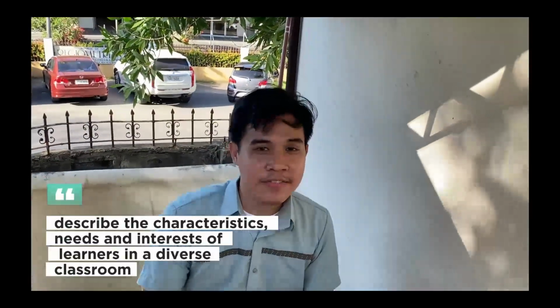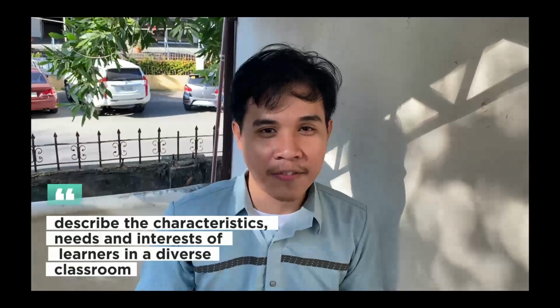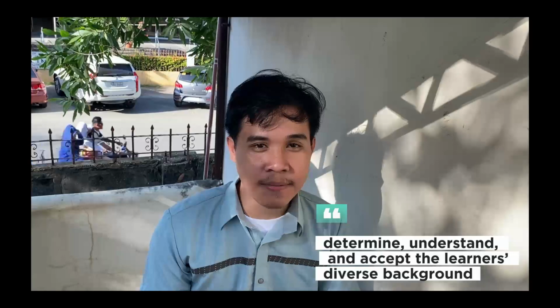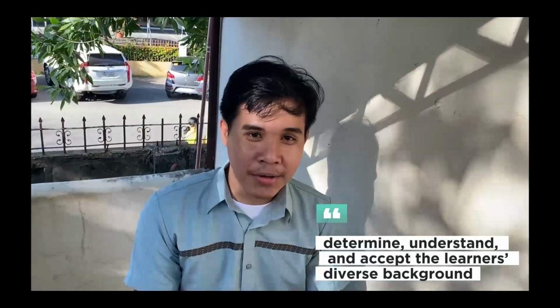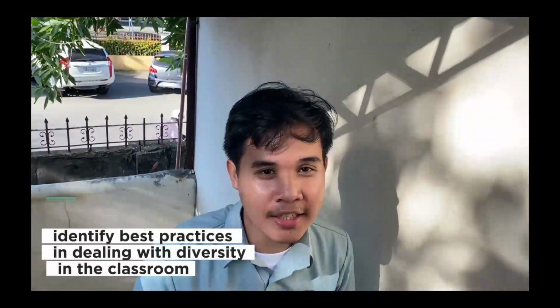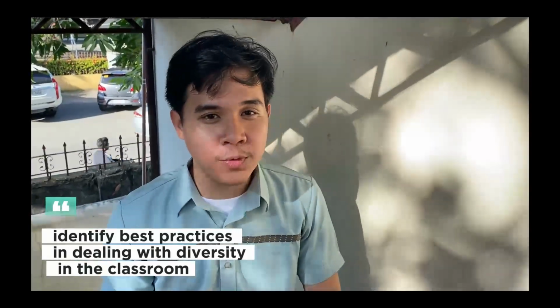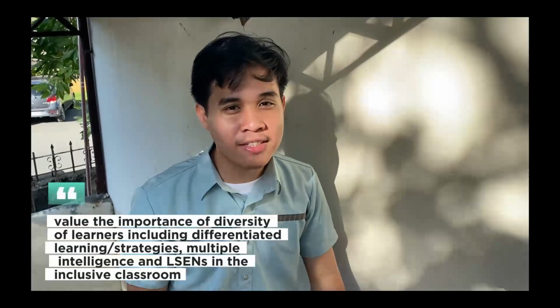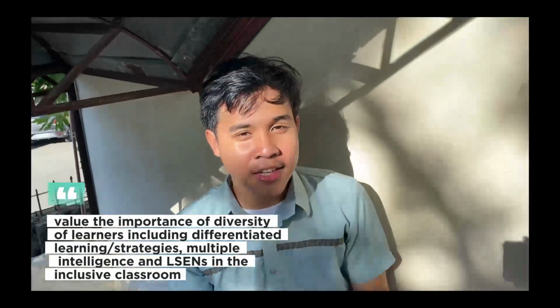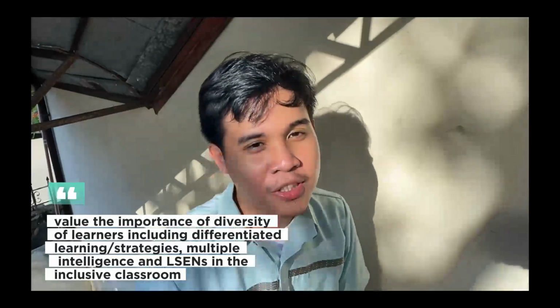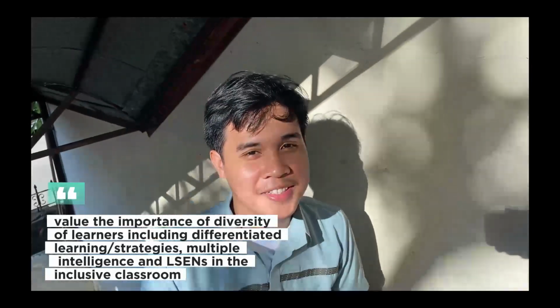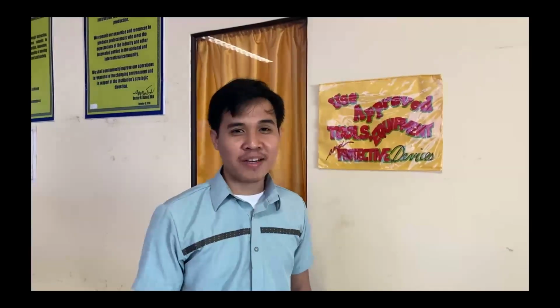So first, we are going to describe the characteristics, needs, and interests of learners in a diverse classroom. Second, we are going to determine, understand, and accept the learners' diversity background. And third, we are going to identify the best practices in dealing with diversity in the classroom. Fourth, we are going to value the importance of diversity of the learners, including differentiated learning, multiple intelligence, and LSAs. Come and join me as I watch a webinar about PPST Domain 3.